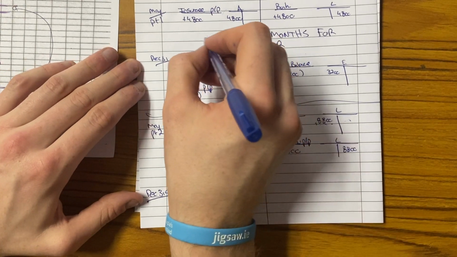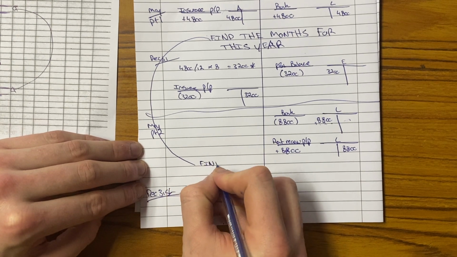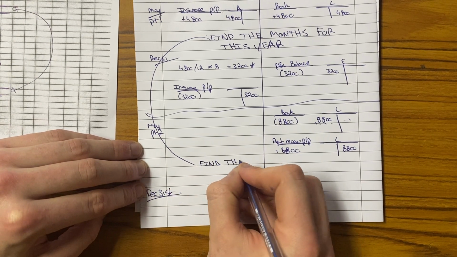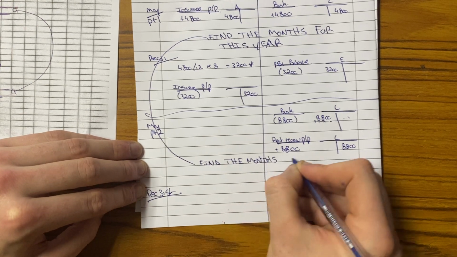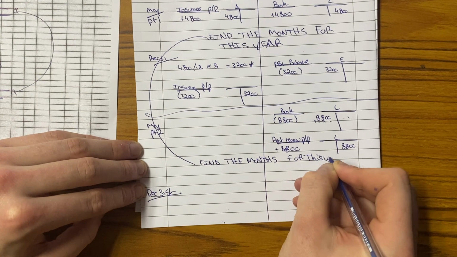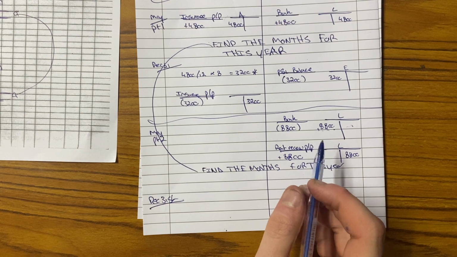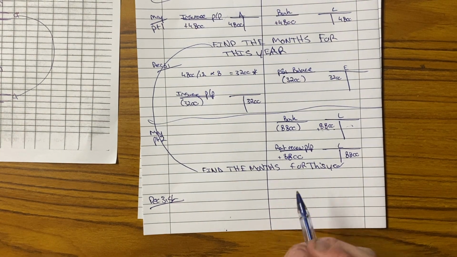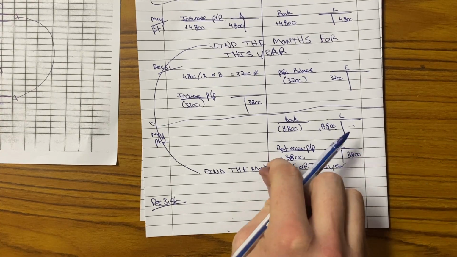And the key to success is going to be the same principle applies. Find the months for this year. So again, if we know that we're doing the accounts for 2018, I want to know of the rent, how many months relates to 2018.